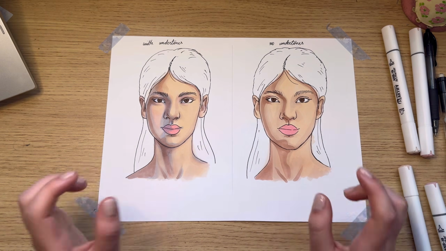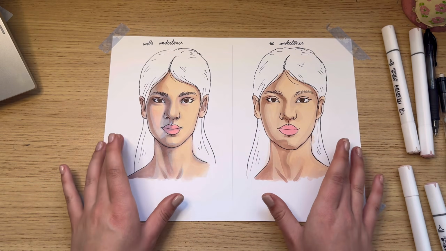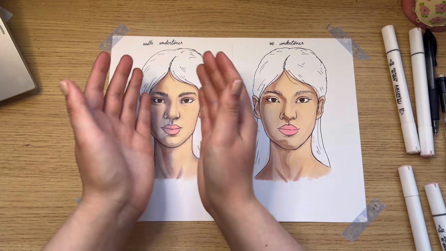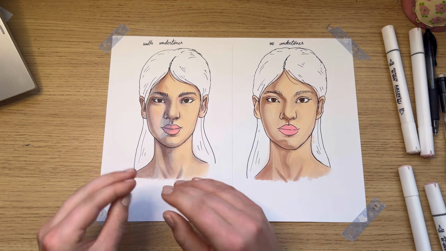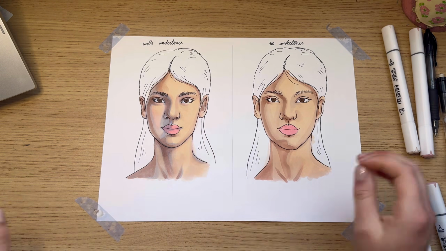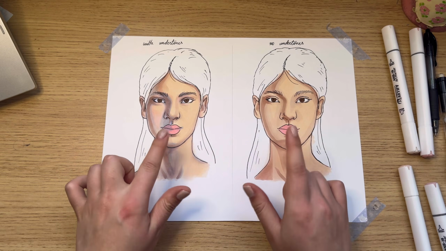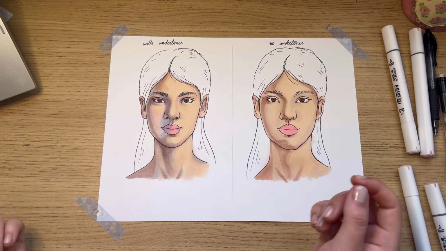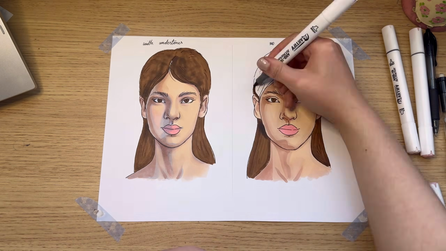All right, so far they have the same overtone and the same midtones, but you can tell she looks so much more alive just from the undertone and the redness that we added earlier. I'm gonna do some more final details, such as adding more color to her lips and then giving her hair just a basic color, and I'll see you in a moment and we will review.